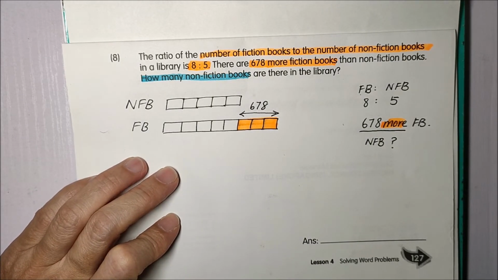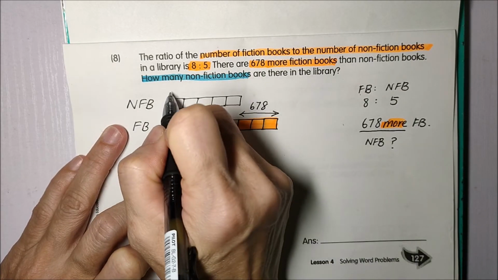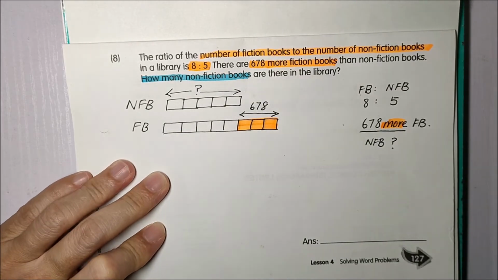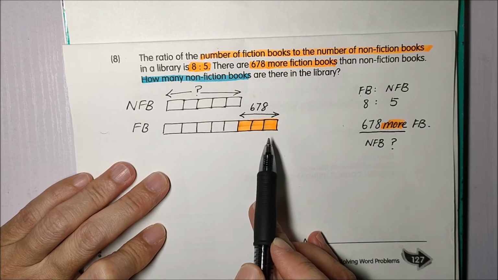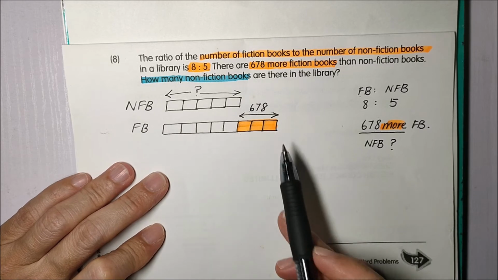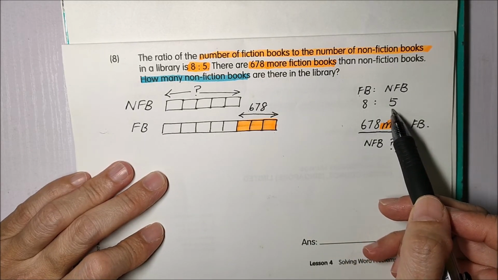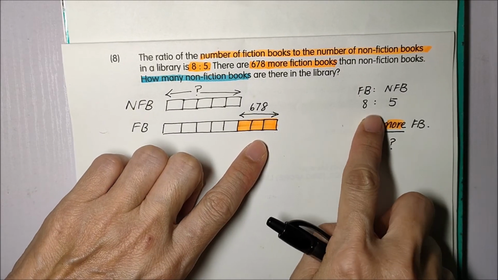And I am told to find how many fiction books, sorry, how many non-fiction books. So this is the one. From here I can see very clearly and visually that 3 units is 678. Likewise, earlier I told you that you can also use 8 minus 5, which equals 3 units, and 3 units is 678. Can you see now?